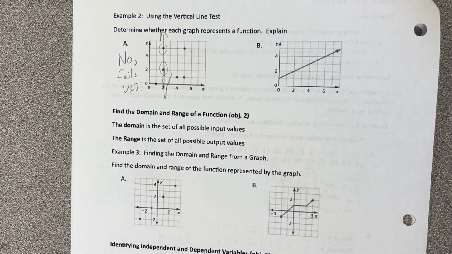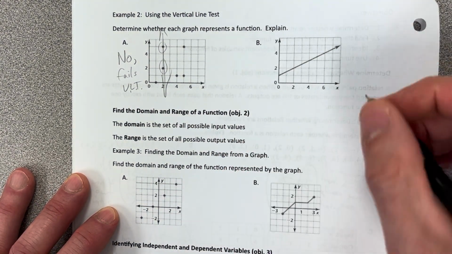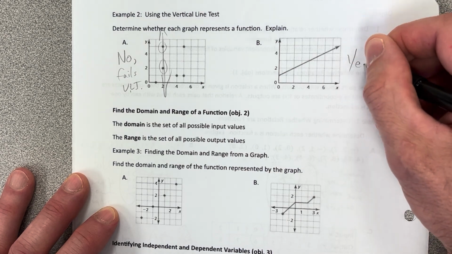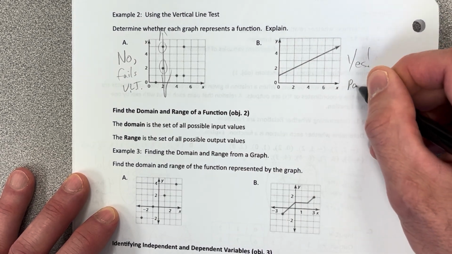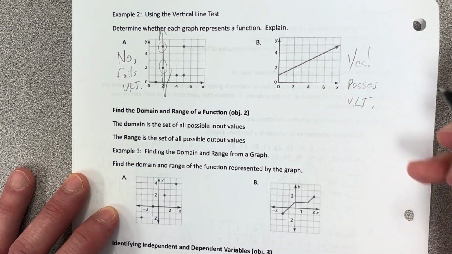And then for that ray right there, you'll learn more about rays in geometry. You would say, does it pass the vertical line test? Yeah, it does. It passes the vertical line test. We're good. So is this a function? Yes. And you can simply say passes vertical line test.